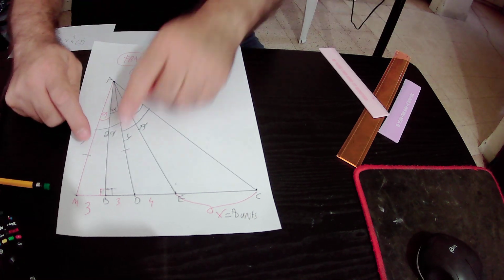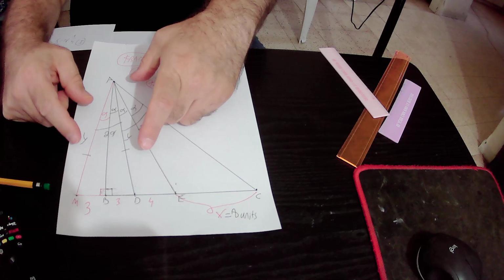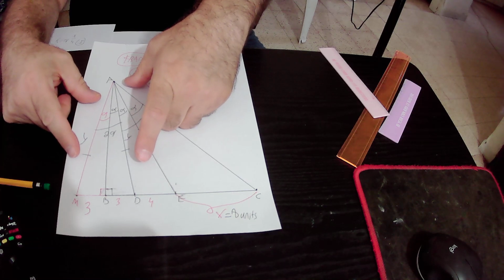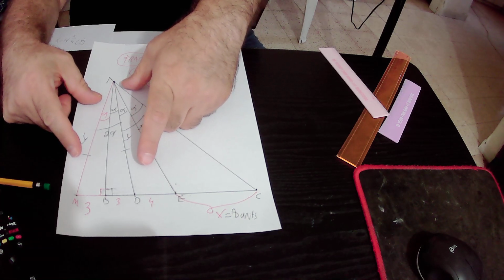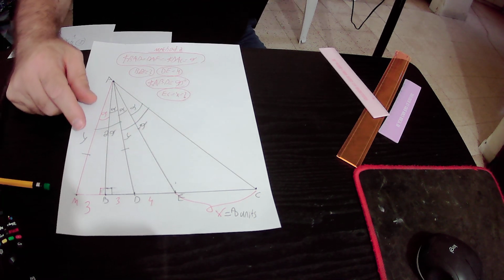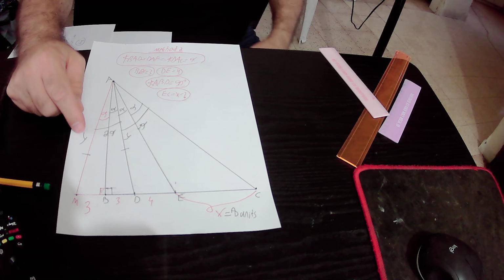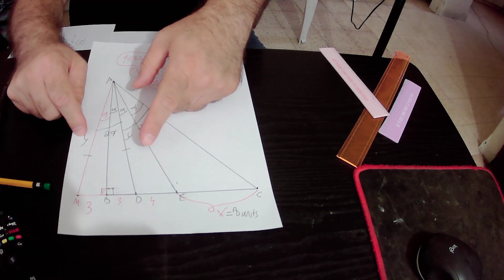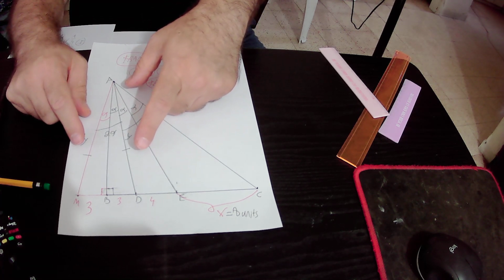Those two triangles can go into each other, therefore the corresponding sides, that is to say AM and AD, must also be equal to each other. So AM equals AD, and if we define AM as Y, then AD must also be equal to Y because they are equal to each other.